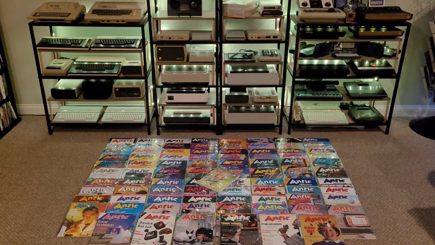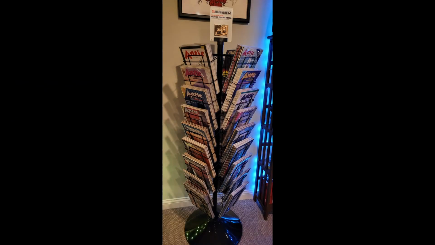As you can see, all these are in resealable magazine protective covers, which is why there's a little bit of a glare in the video, but I think you can still make out what these magazines look like from the top. I have all of these on a display carousel, along with some other sets of Atari-related magazines, such as Analog, which I'll cover in another video.